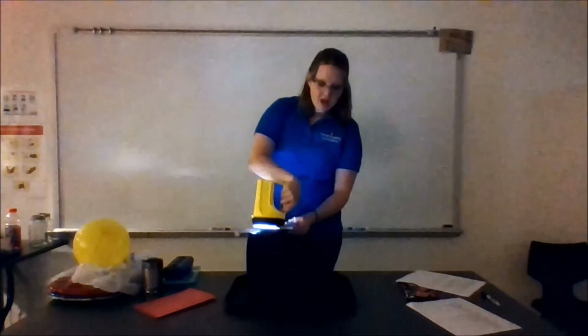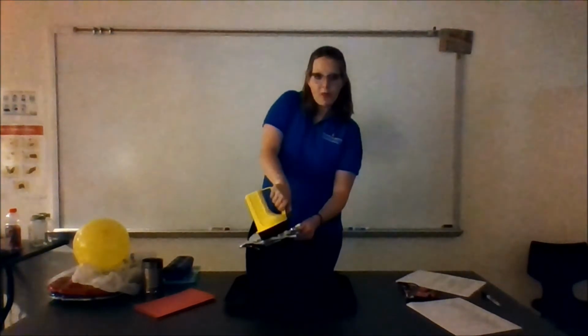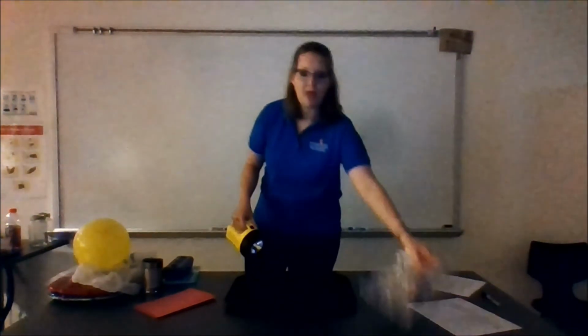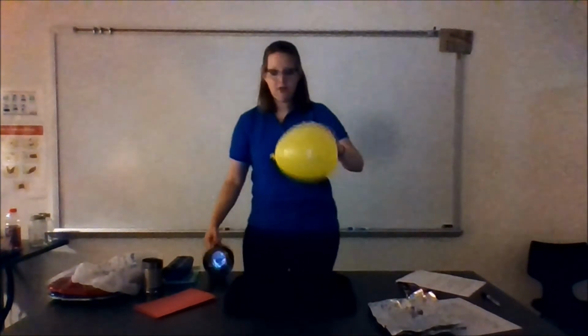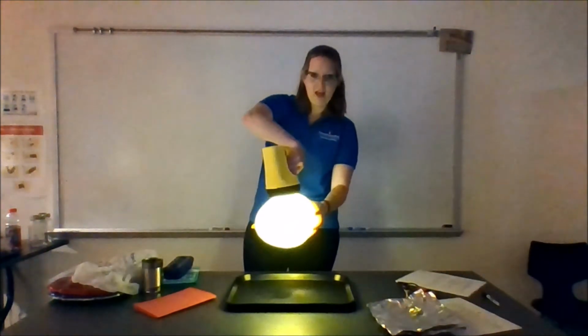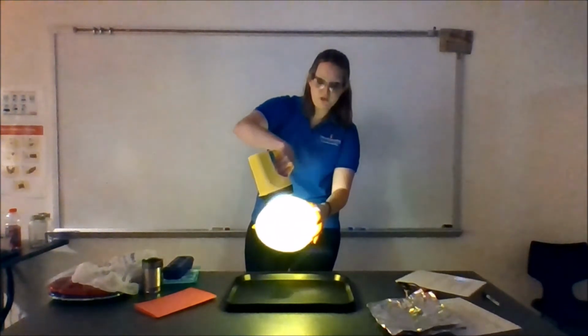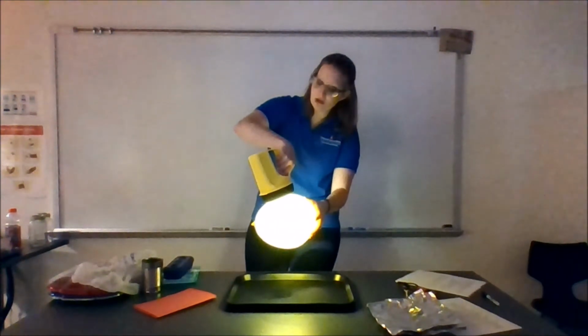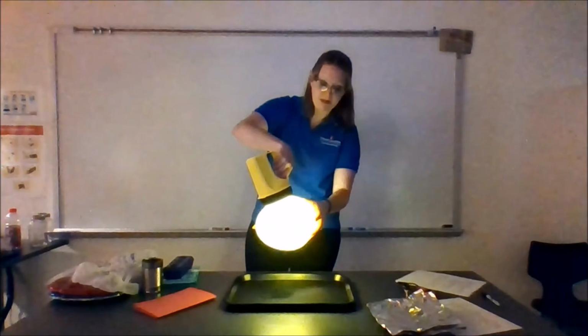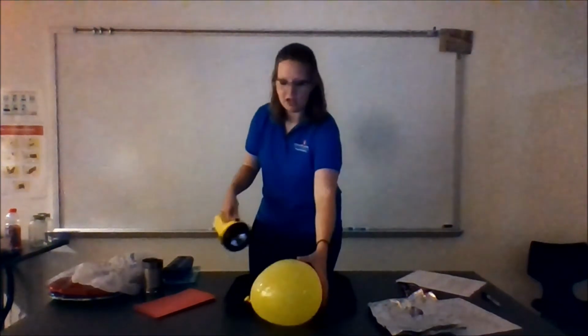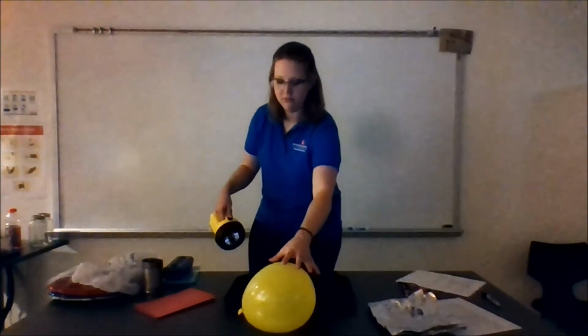As you can see on the tray, we don't see any light shining through it. So this would be opaque, and we would sort this into an opaque pile. Next item we have is a balloon. I'm going to shine the light on the balloon, and as you can see, we can kind of see some of it. So this is translucent. We can see some of the light going through it, but not all of it. So we'd put this in another pile for translucent.